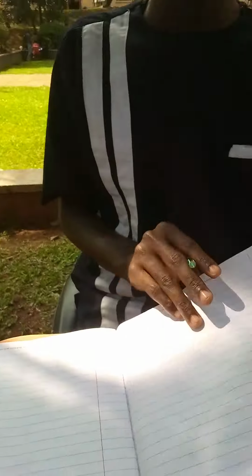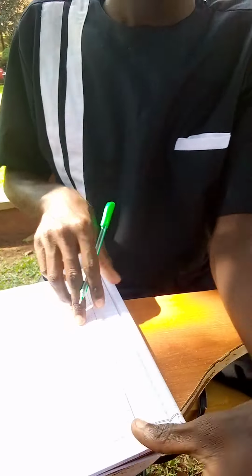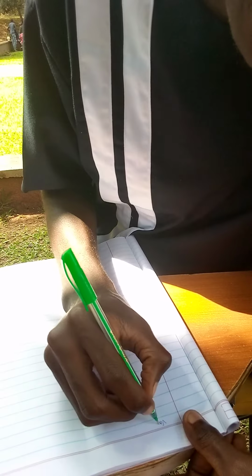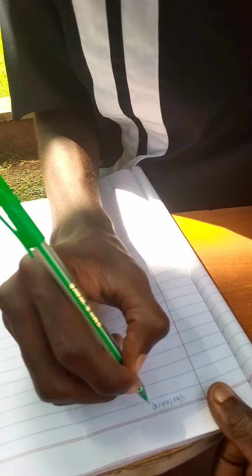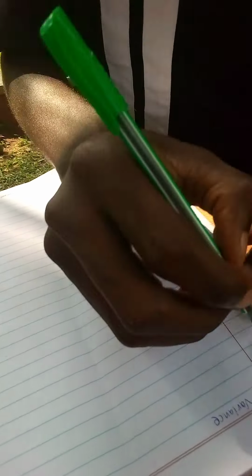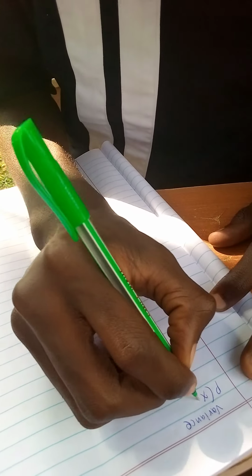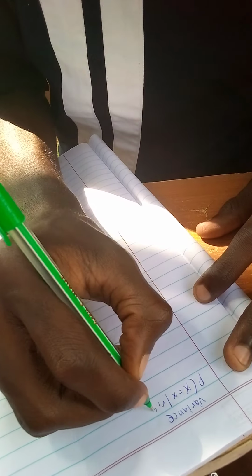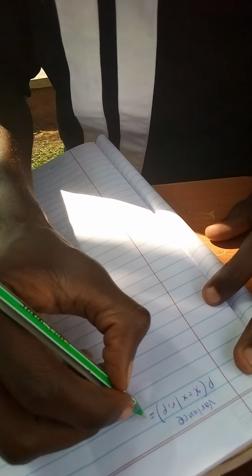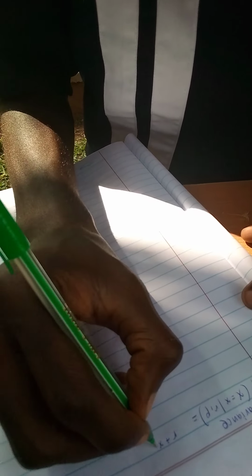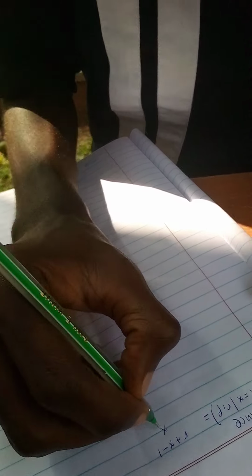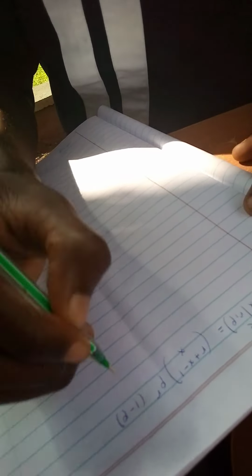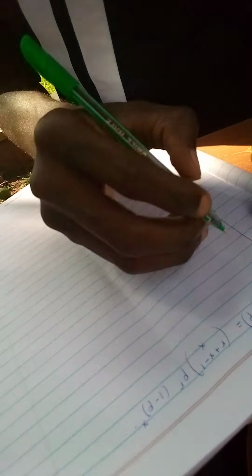So after finding our mean, we are going to find our variance. And we are still working with our mass function, which is r plus x minus 1 chooses x, p to the power r, 1 minus p to the power x.